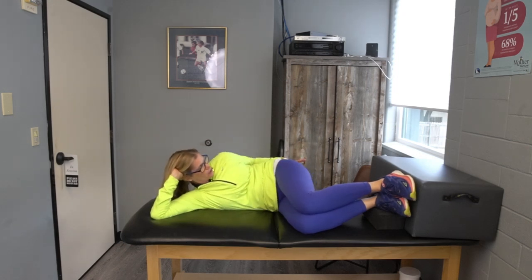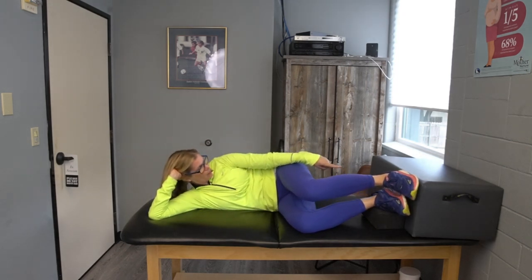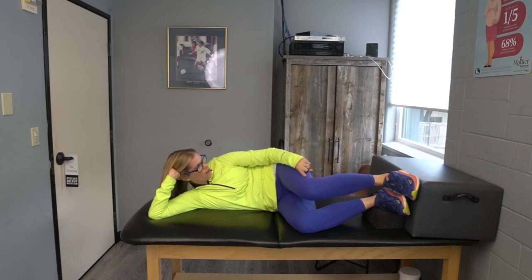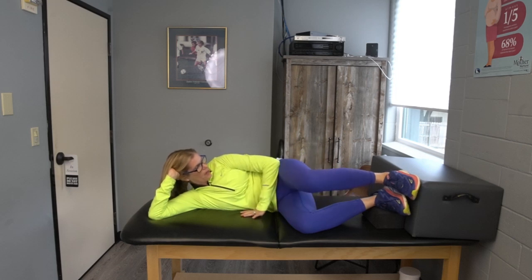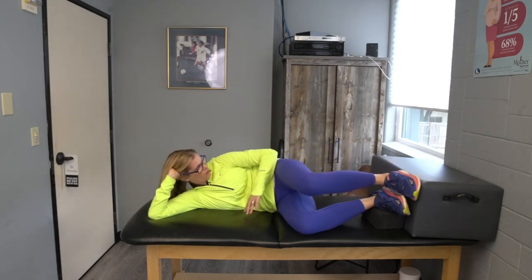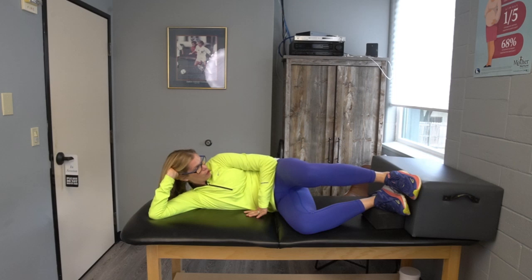So again, you're going to tuck, you're going to push the top heel into the wall, the knee comes forward, and then you elevate the knee up. Make sure that foot doesn't roll up like this. You want to make sure the foot's pretty flat on the ground as you lift up. You're going to hold it. Hold it till you feel a good burn.